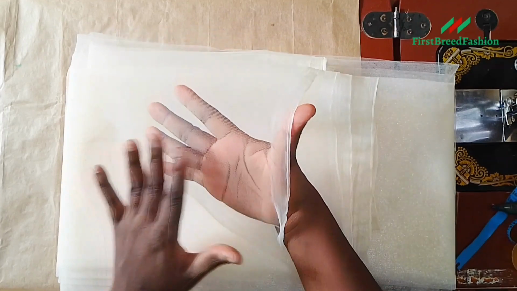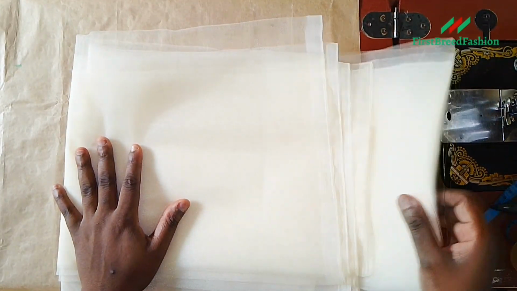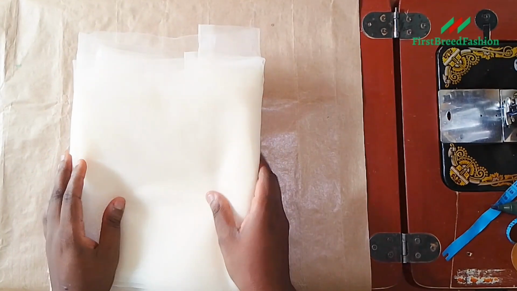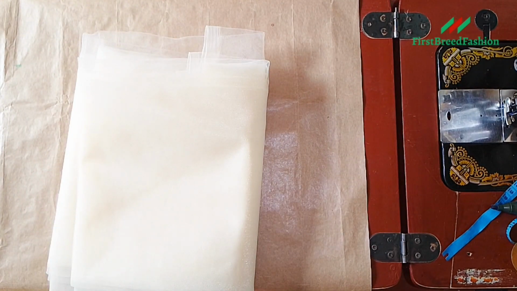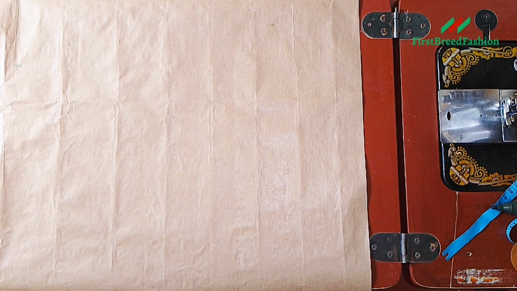And then for the net, there are different types. So you buy the one that's a bit strong. The ones that come in roll are better. The bale ones are quite soft. They don't really serve for a ball gown. The ones that will give you that bouncy effect are the ones that come in roll. And we also have brown paper for the pattern.